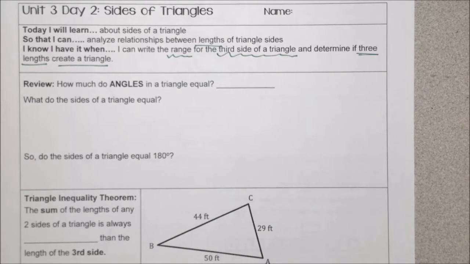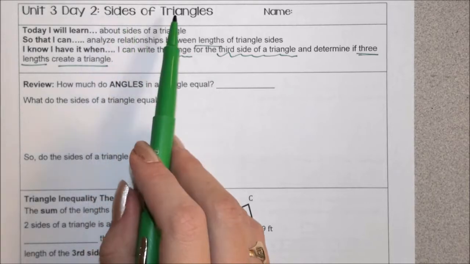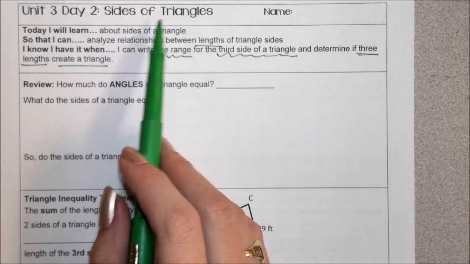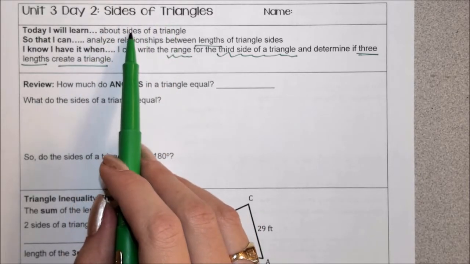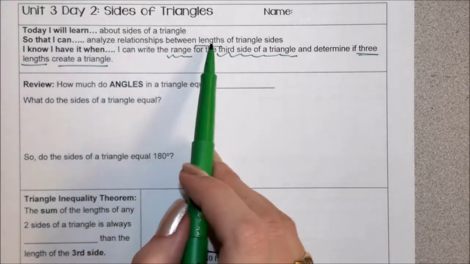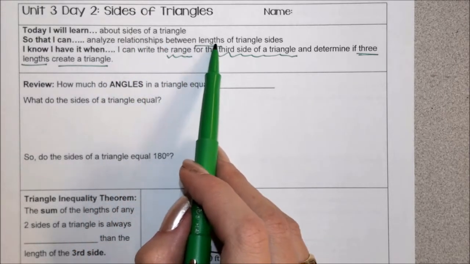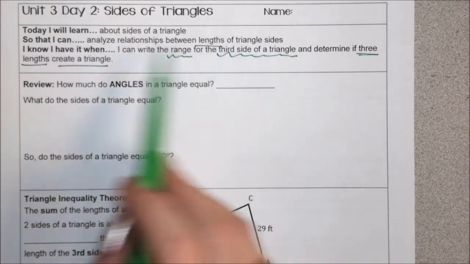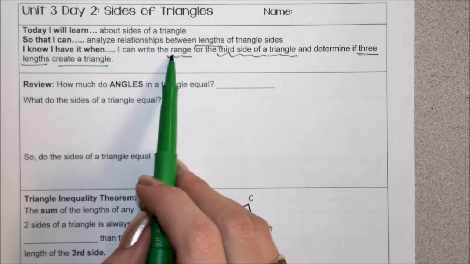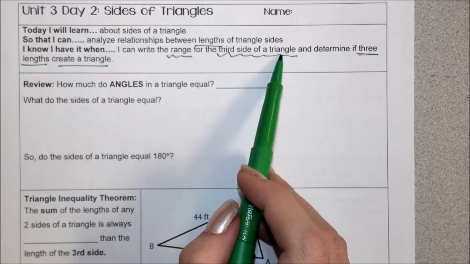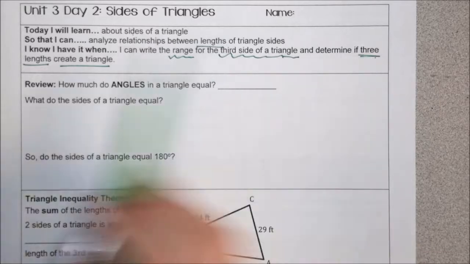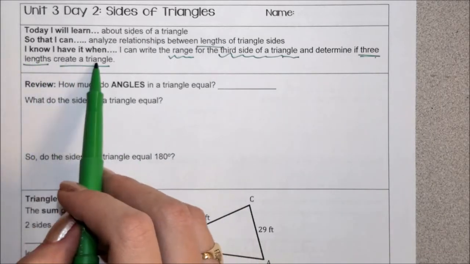Hey guys, today we are going to be talking about sides of triangles. So last time we did angles, now we're learning about sides. We're doing this so we can analyze the relationships between lengths of triangle sides. You'll know you have it when you can write the range for the third side of a triangle and determine if three lengths make a triangle.